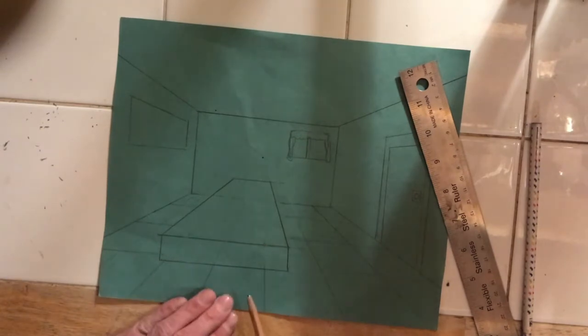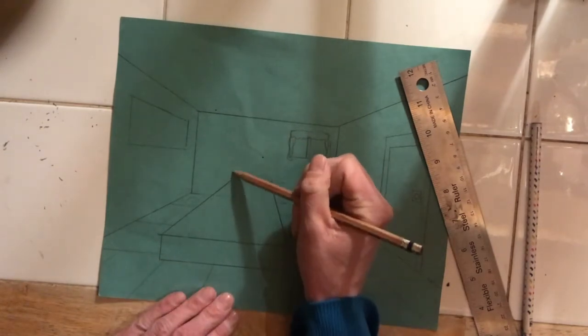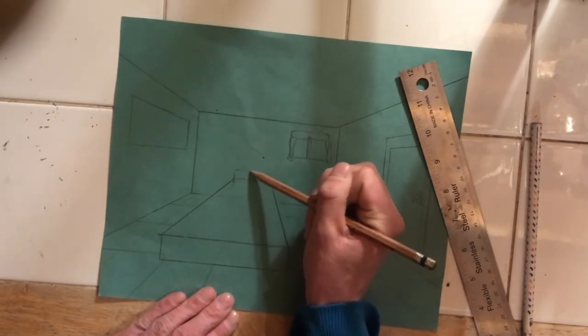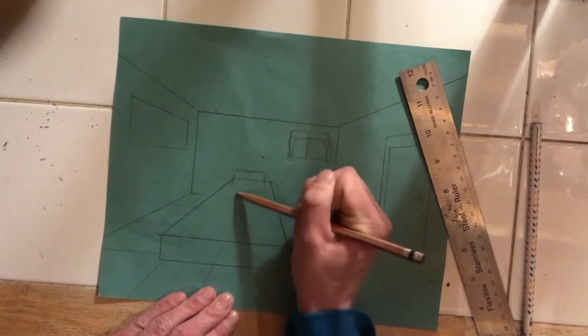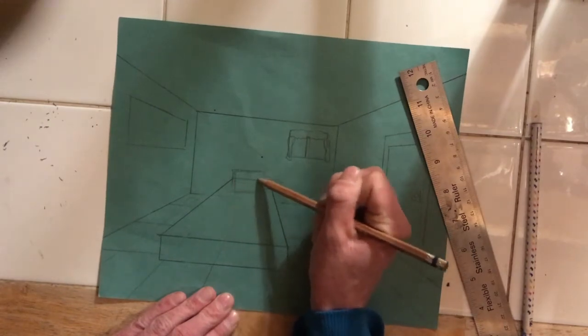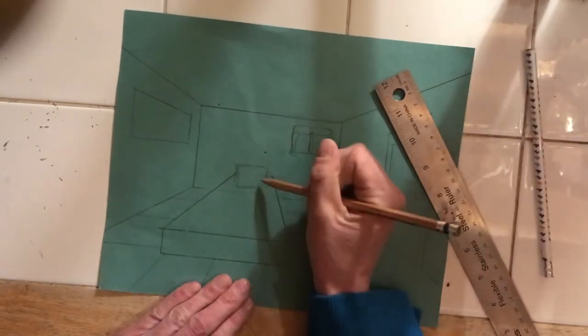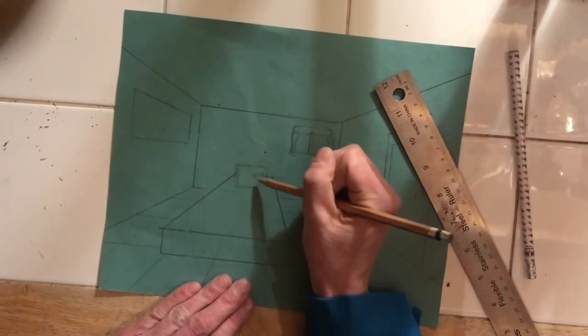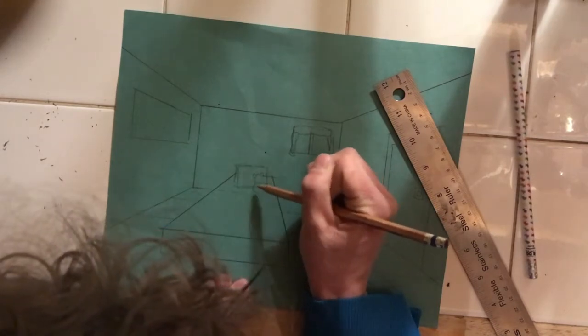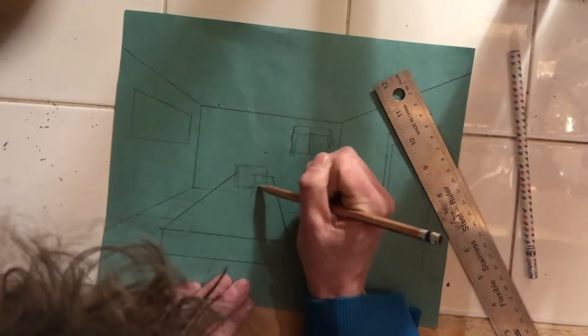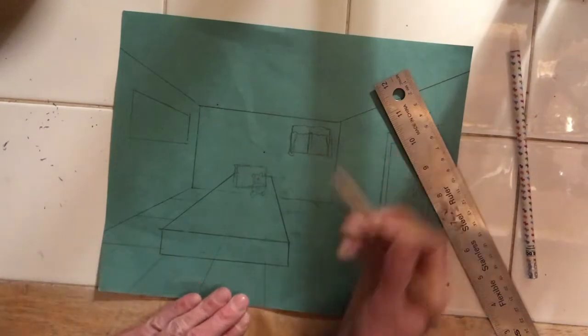Now I can make it a little more personable. I can put some pillows on there if I like. Stuffed animals, blankets, whatever else you might want to have on your bed there.